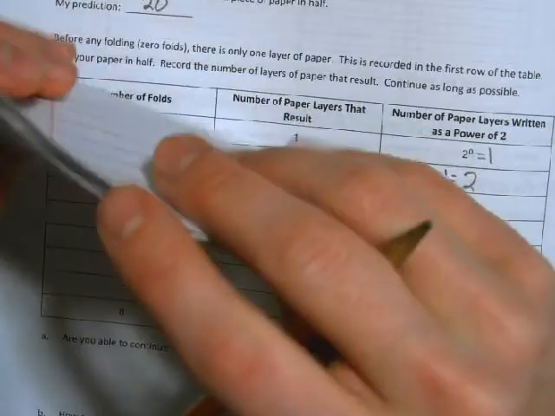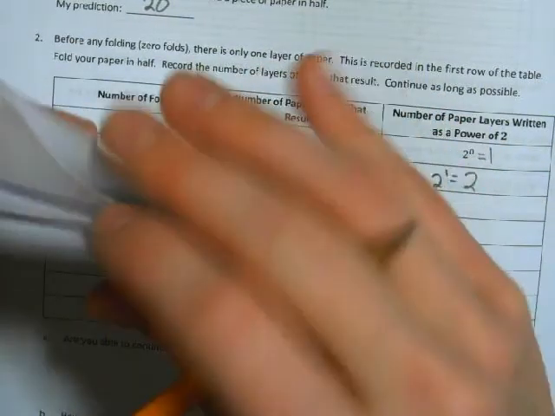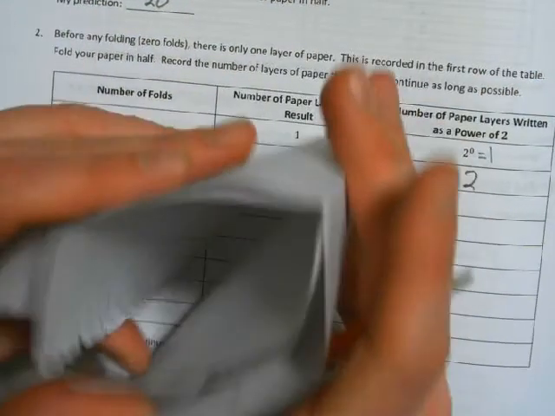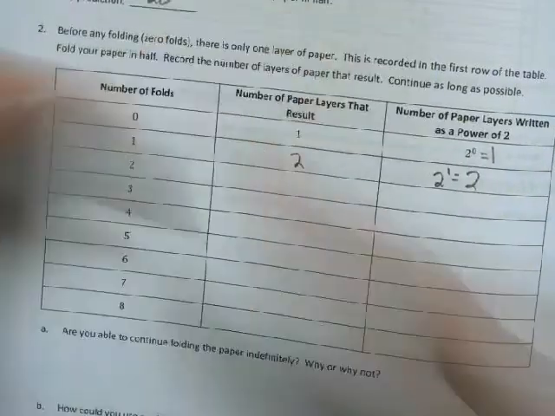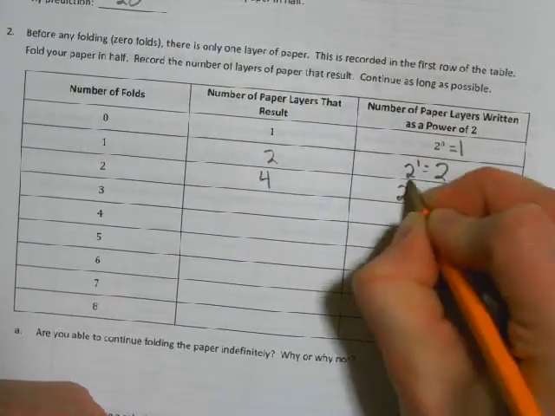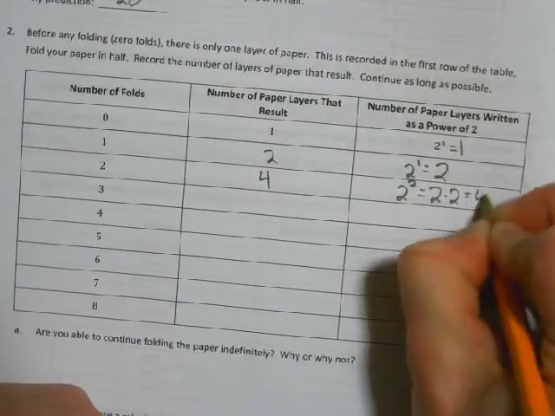So when I fold it again, take a look. That is 1, 2, 3, and 4 layers. So if you spread it out, you can see that's 4 layers of paper. And that's 2 to the power of 2, because that's 2 times 2, which gives you 4 layers.